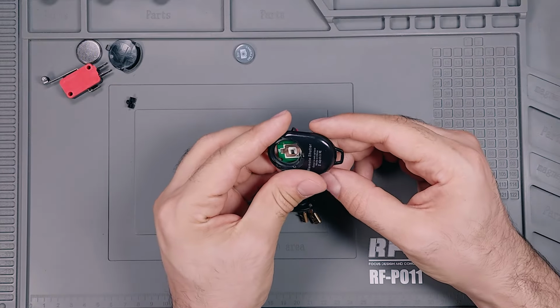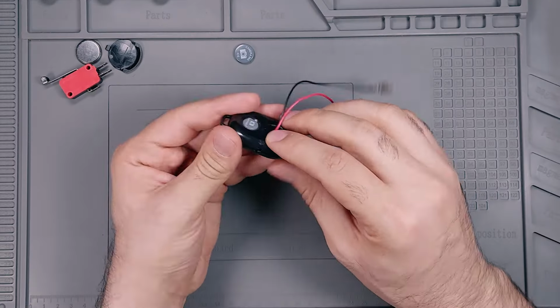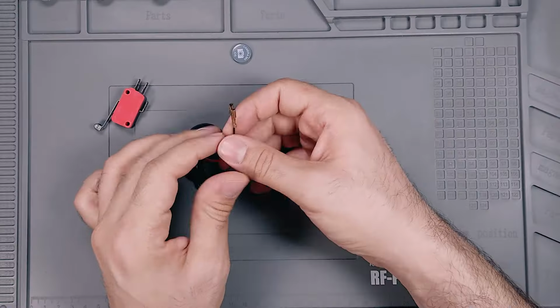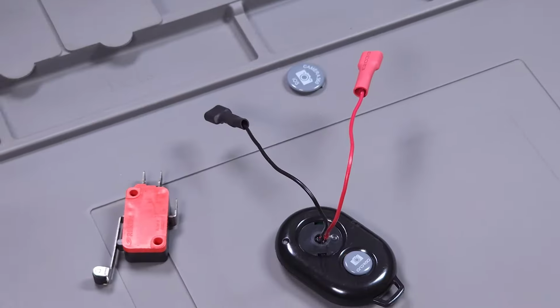Reassembling the shutter is simple. Just align the battery plates, make sure the power knob is in place, and snap the two casing pieces together. Then pop the battery back in. I also add some heat shrink tubing over the connectors to prevent any short circuits.